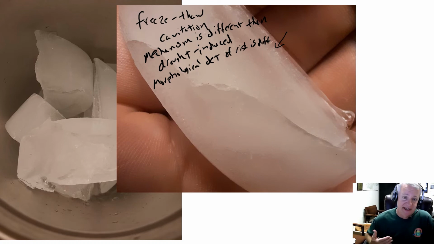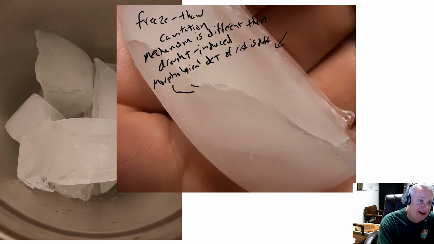Okay, so the mechanism is different than drought-induced cavitation. It still involves air bubbles that nucleate that cavitation, but the air bubbles appear in the conduit in a different way. I haven't mentioned a pit membrane, so the mechanism is different in this case as well. And therefore the morphological determinant of risk is different. So for freeze-thaw cavitation, the morphological determinant of risk is conduit volume.